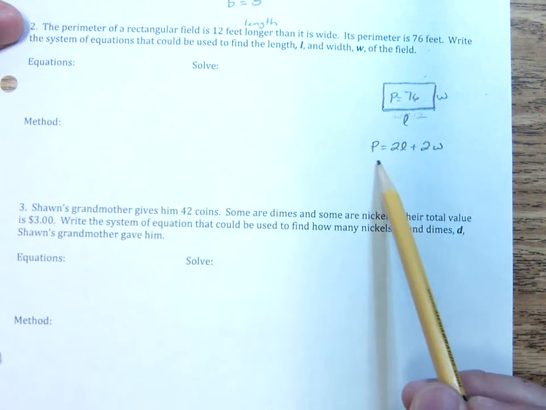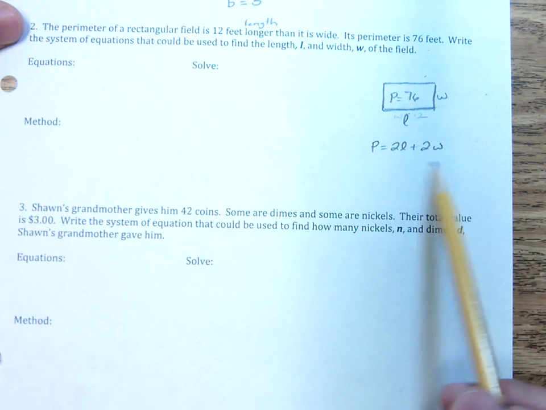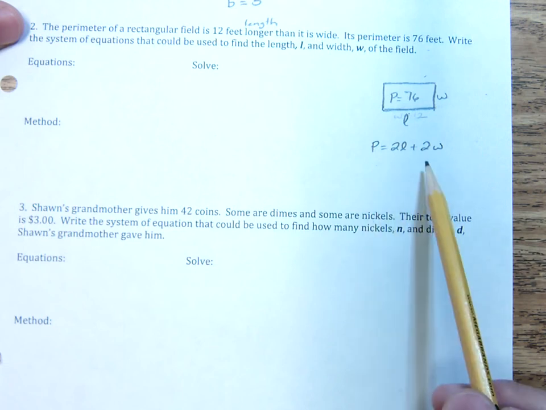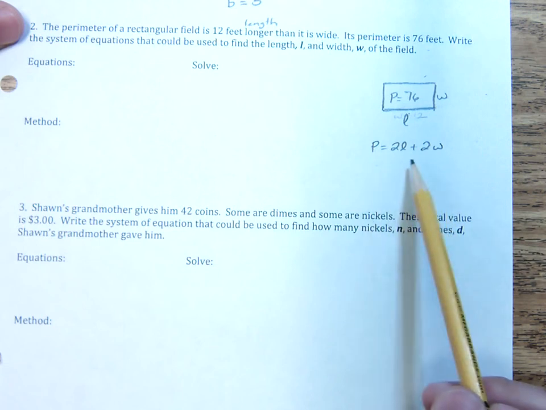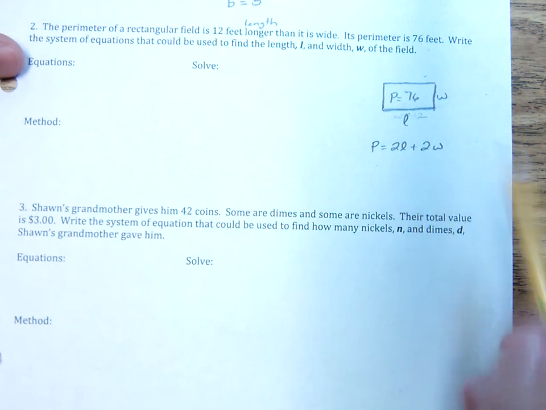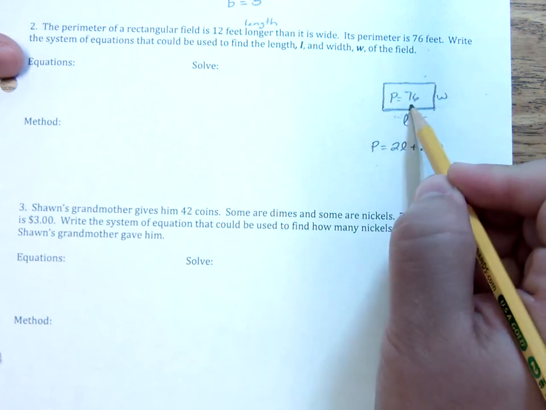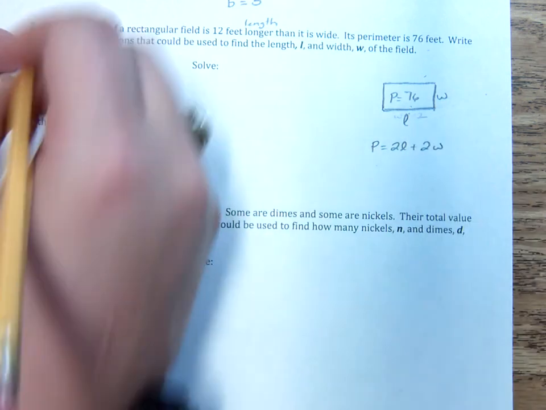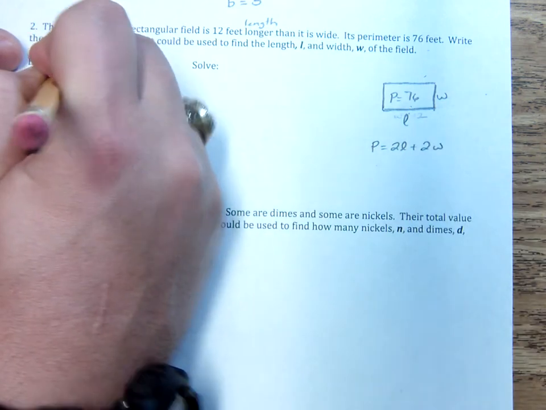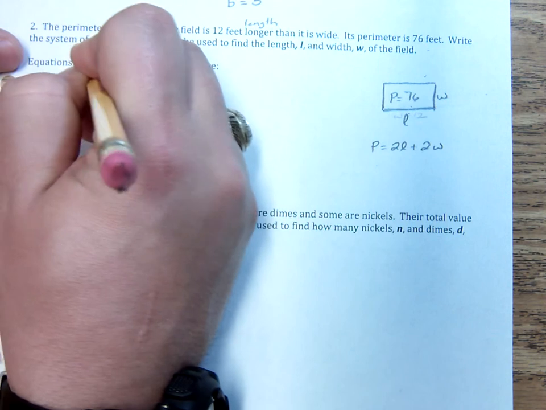The problem here is we have 3 variables. We don't want 3 variables. We only want 2 variables. Okay? So how do I get rid of that third variable? Well, I already know what P is. P is 76. So my first equation is going to be 76 equals 2L plus 2W.